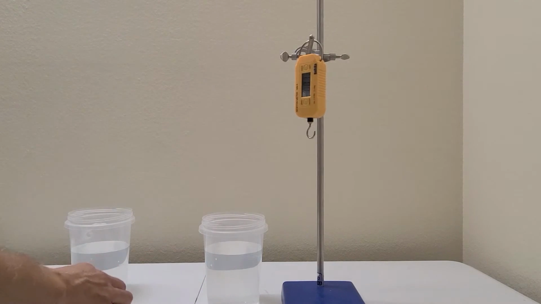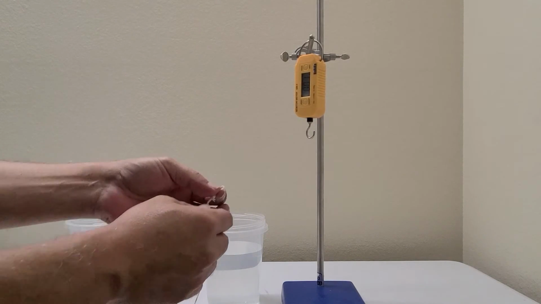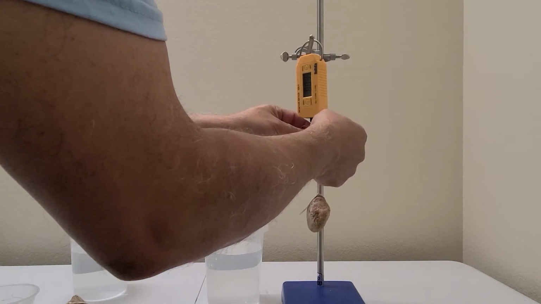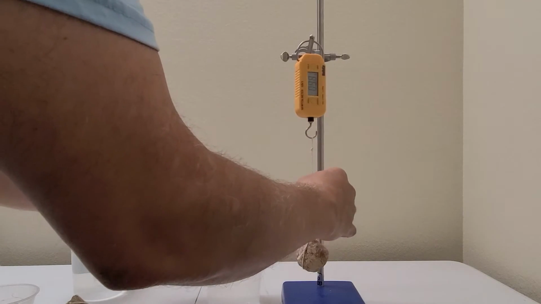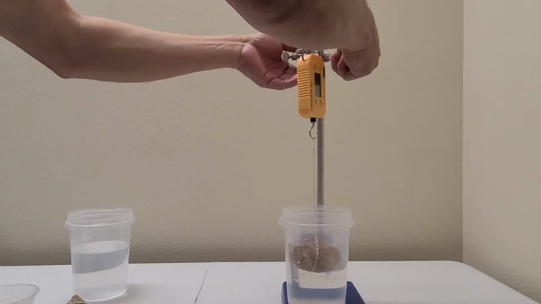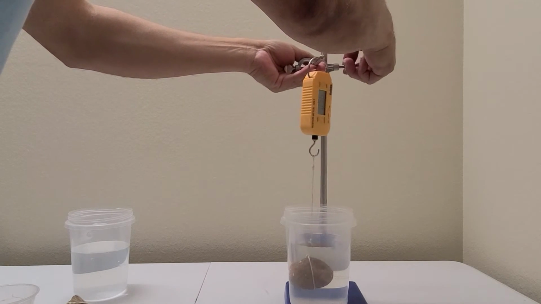Let's go back to object 1 one more time. Remember, for object 1 we need to find the weight in air and the weight in water. Now let's go to the weight in water. Perfect. It means we have to immerse this into water. Okay, a little bit lower. It'll be completely immersed.